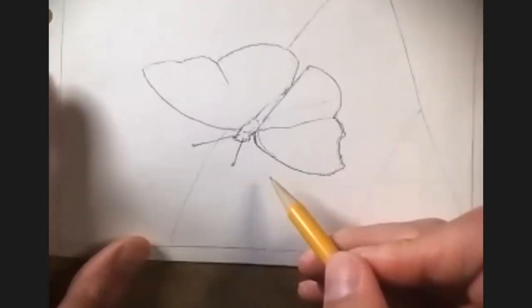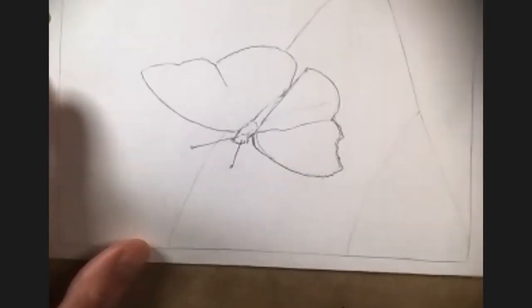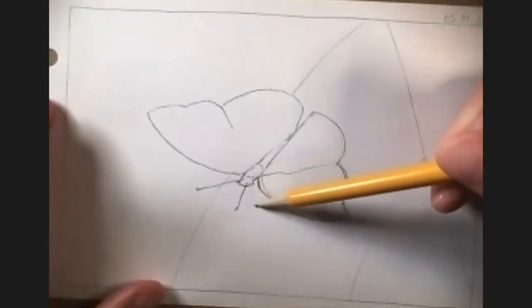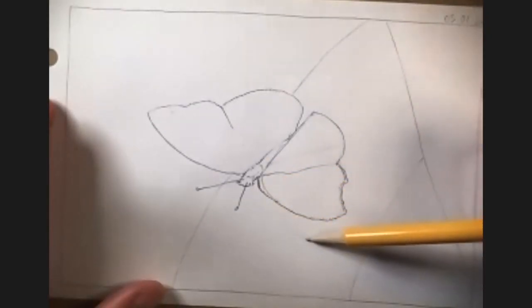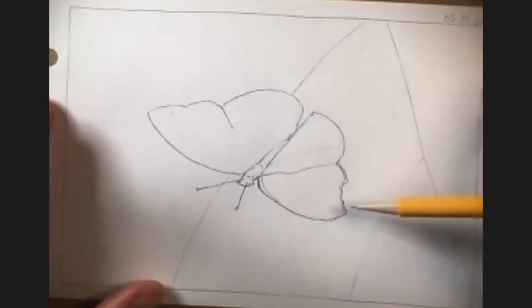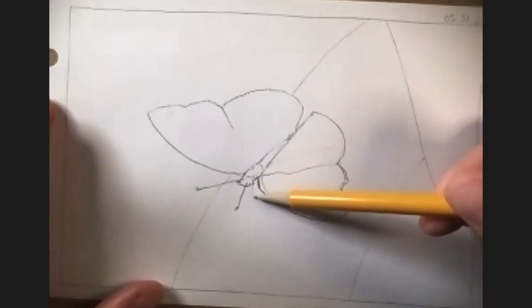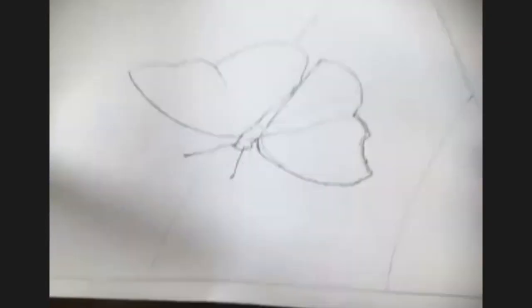Okay. So now that we have a little place for this butterfly to stay, we can consider some of the shadow that we're looking at on the underside of the wing. And I'm just going to mark that off with a very, very faint line, because I'm going to come into that area later.